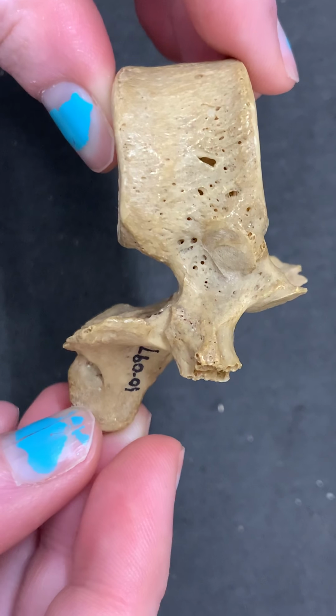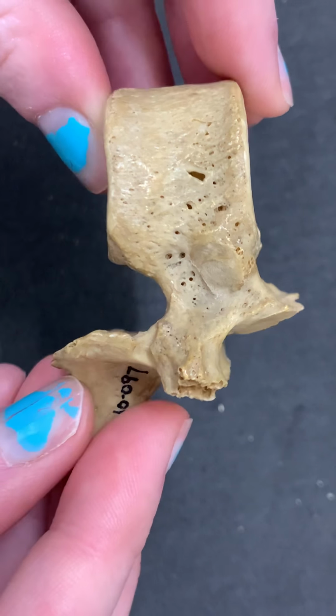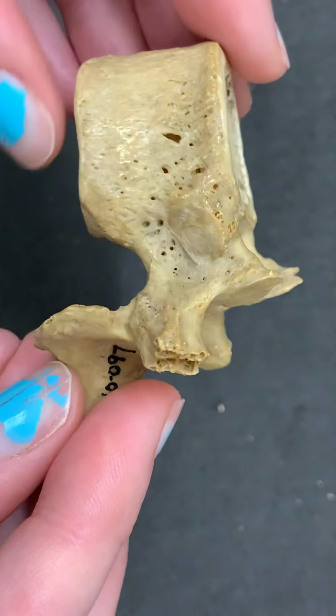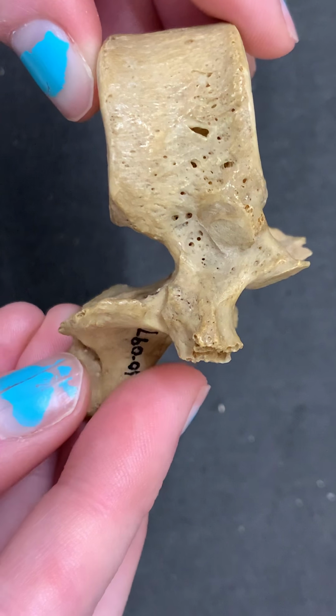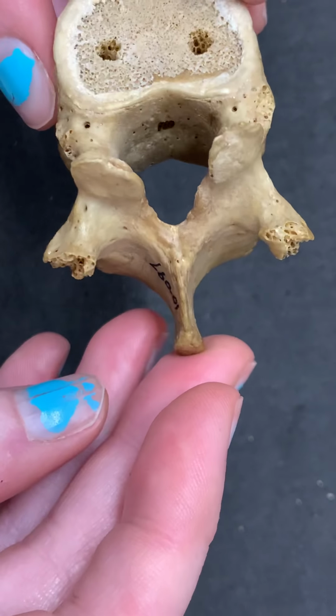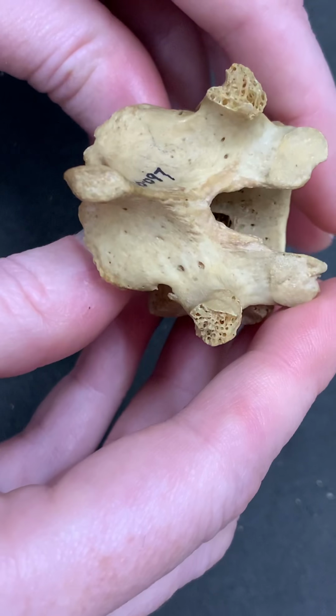So the giveaway for the lowest three thoracics is always the single costal facet, and the more lumbar-esque neural arch.